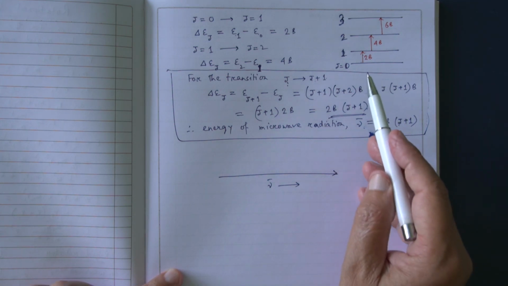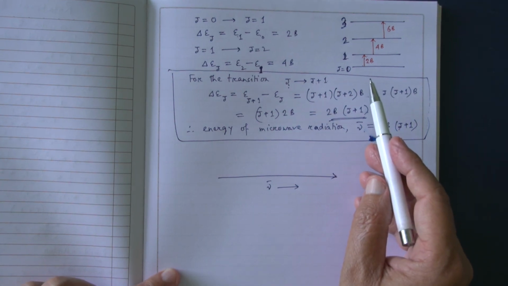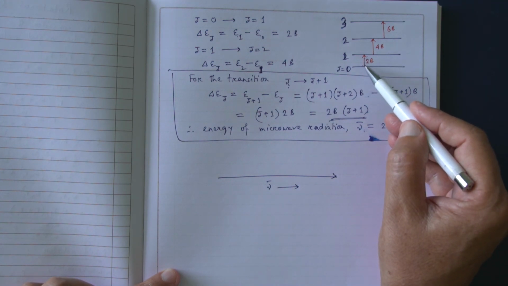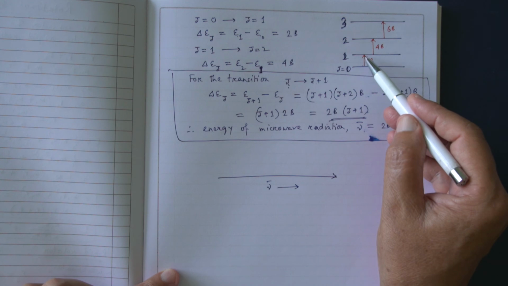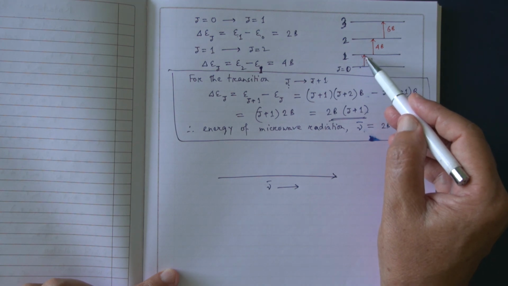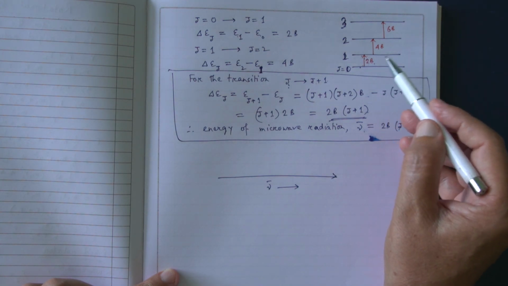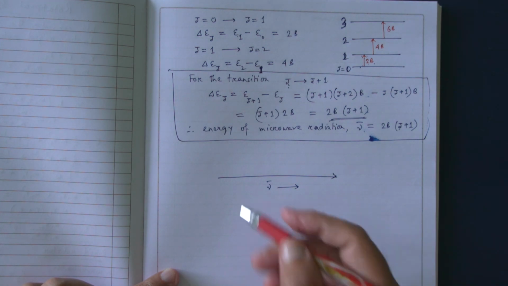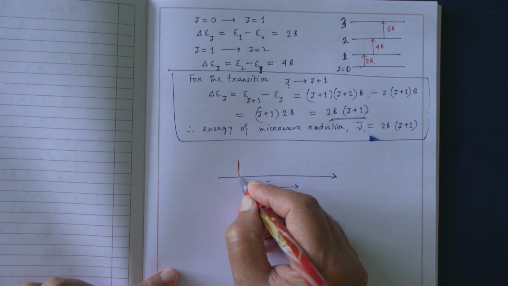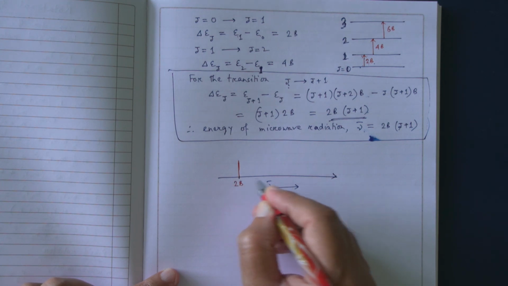The molecule is a rigid rotator. For the transition 0 to 1, how much energy of the microwave radiation will be absorbed? 2B. So we will absorb a spectral line at 2B.